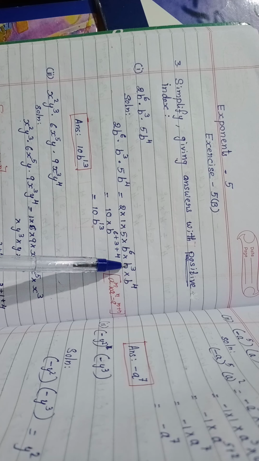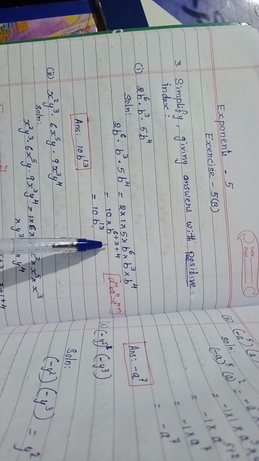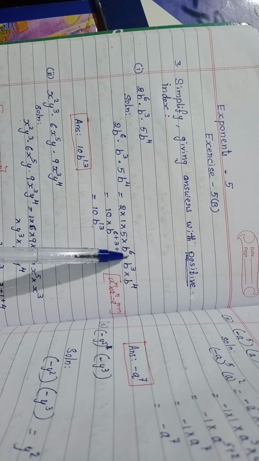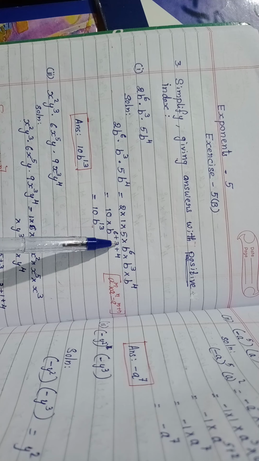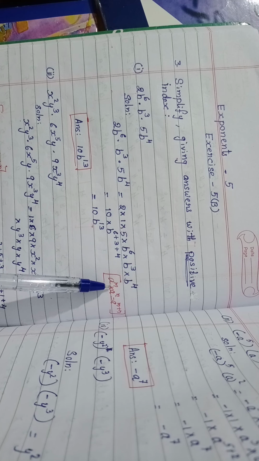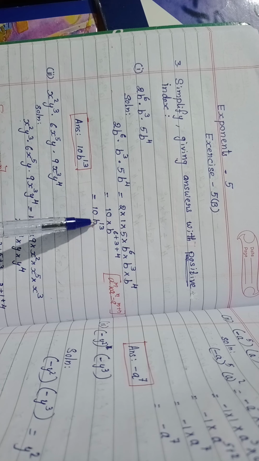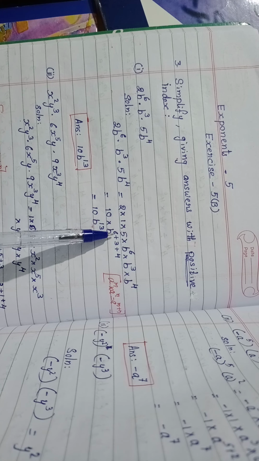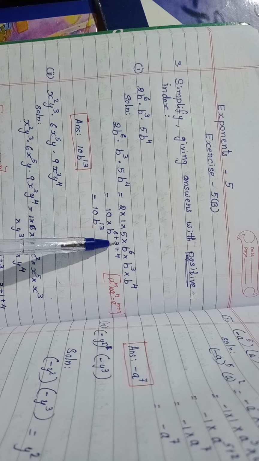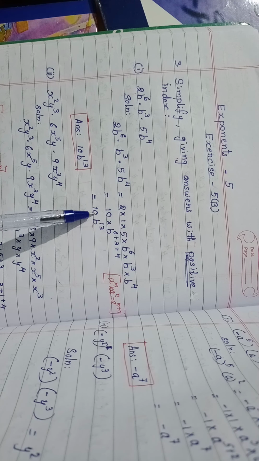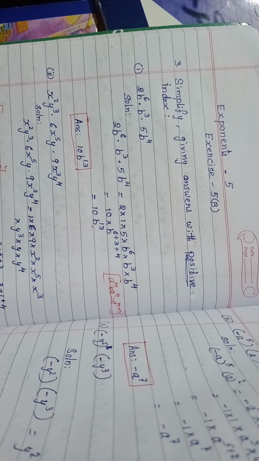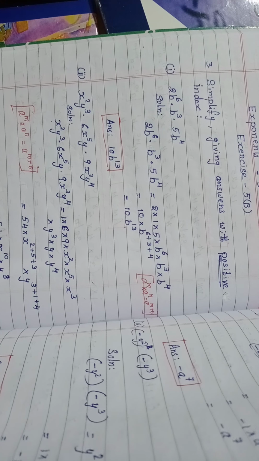So b raised to 6 into b raised to 3 into b raised to 4, the answer is b raised to 6 plus 3 plus 4. On the same side, write the formula also, which you use for solving the answer. That's equal to 10 b raised to 6 plus 3, 9, 9 plus 4, 13 is the answer. So the first answer is 10 b raised to 13.